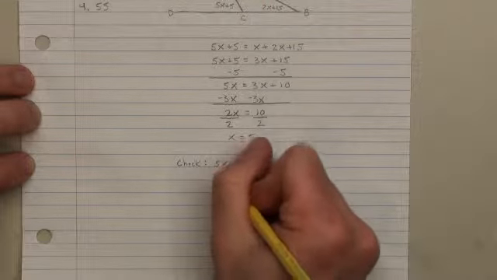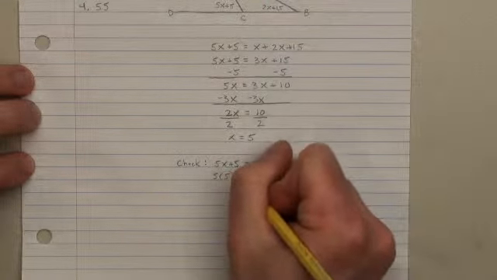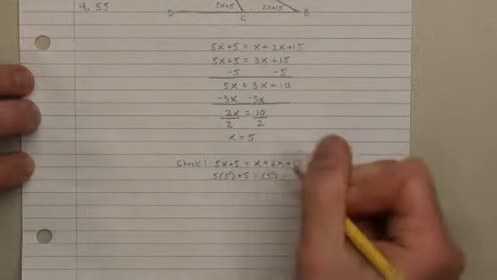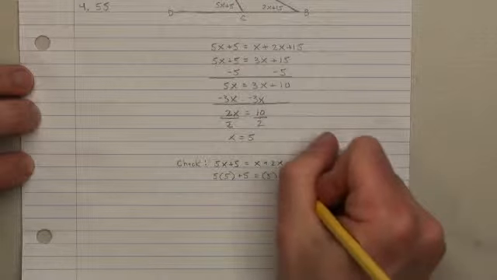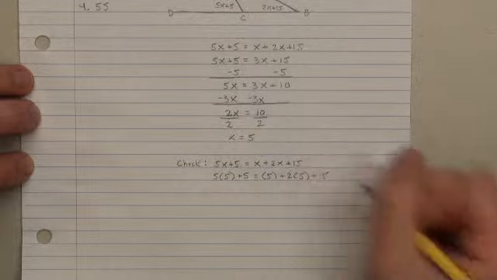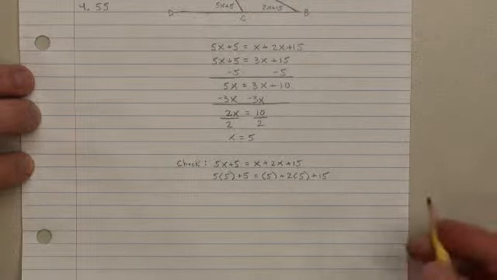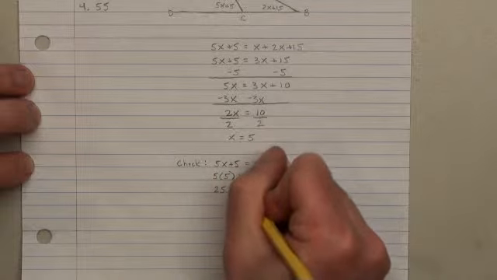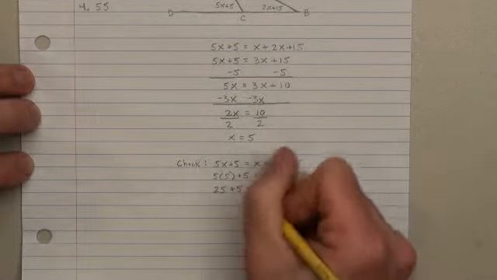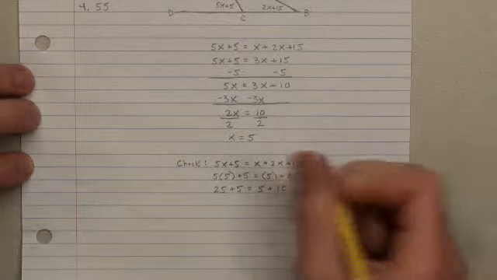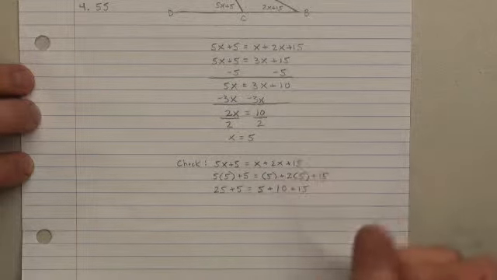So we have 5 times 5 plus 5 equals 5 plus 2 times 5 plus 15. So 5 times 5 is 25, so we have 25 plus 5 on the left. And on the right we have 5 plus 2 times 5 is 10 plus 15.